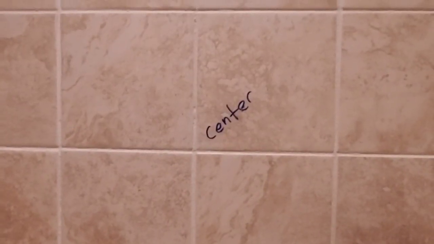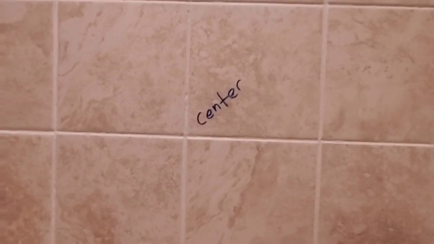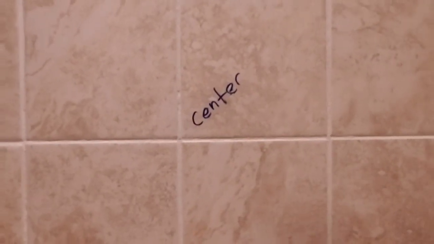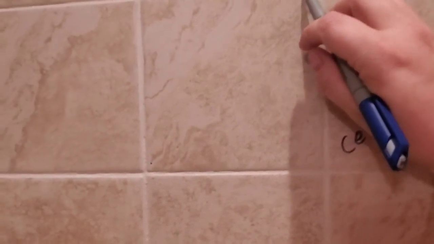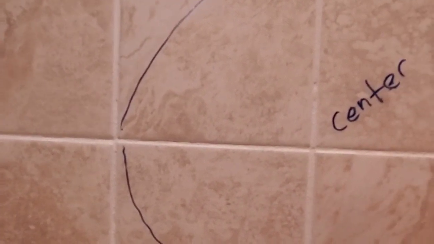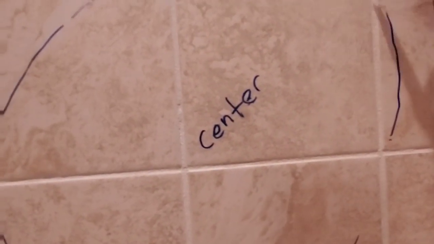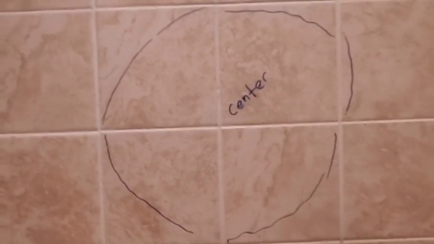In Euclidean geometry, you can see a circle easily by labeling the center and choosing a radius. In this case, let's choose a radius of 1. So 1 from the center, 1 from the center, 1 from the center, 1 from the center. And that gives us the circular shape that we are used to seeing in Euclidean geometry. Kind of a rough sketch.